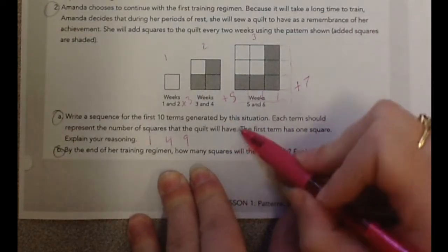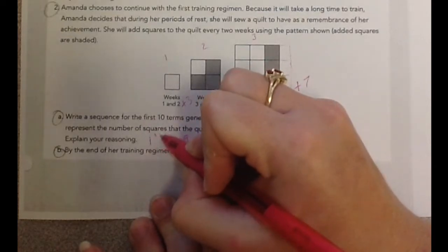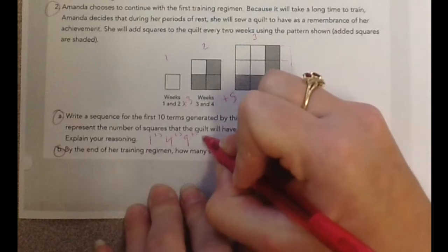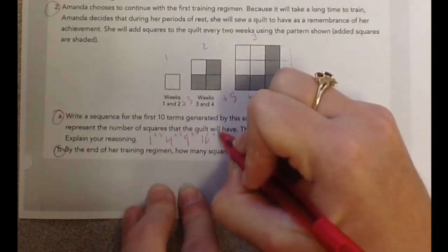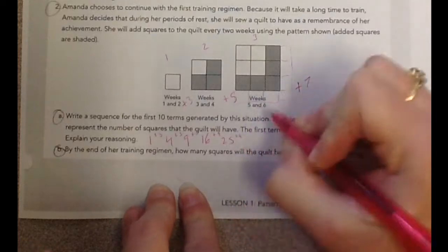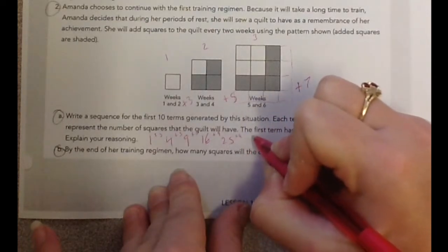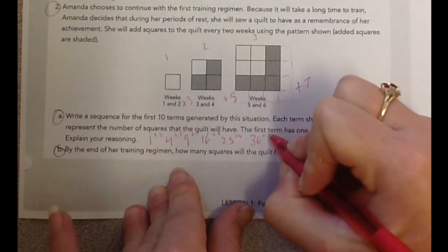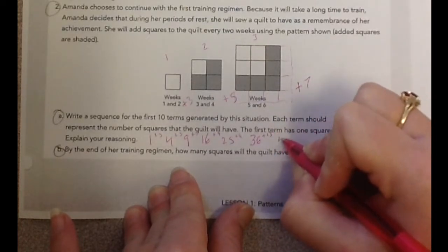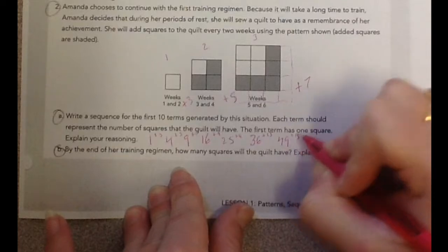So at term 3 we have 9. So this was plus 3, plus 5, plus 7. So that would be 16, plus 9, which would be 25, plus 11, which would be 36, plus 13, which would be 49, plus 15.